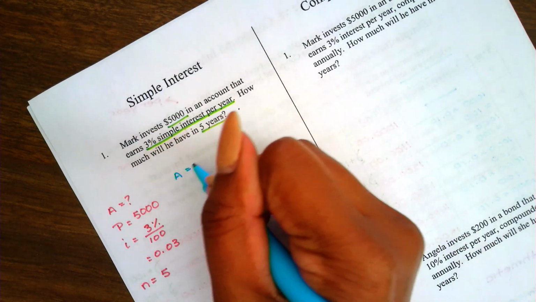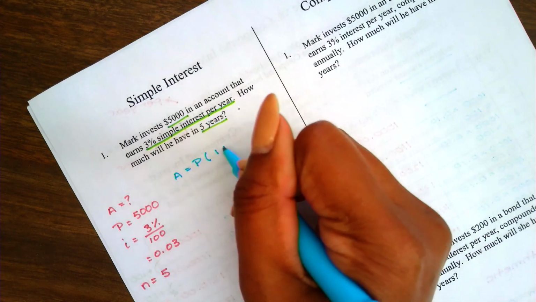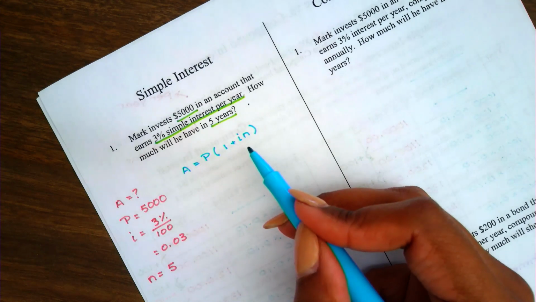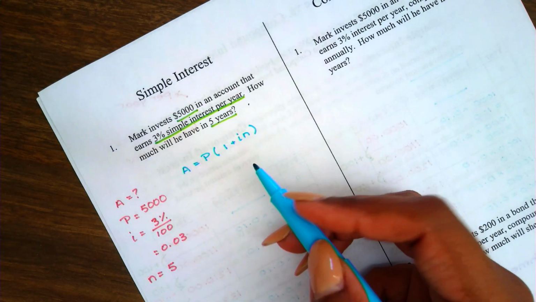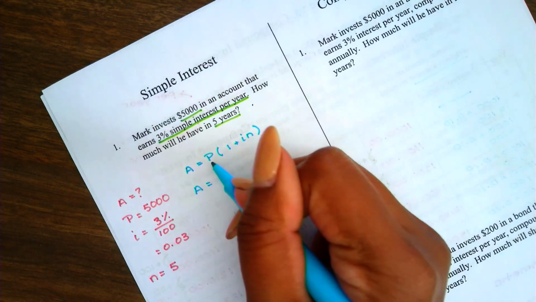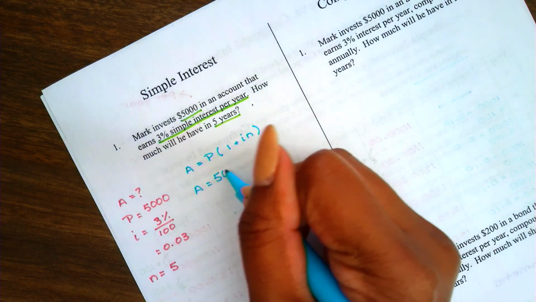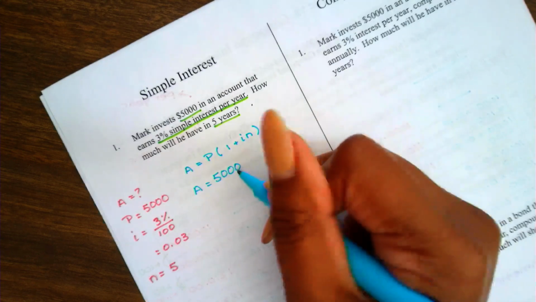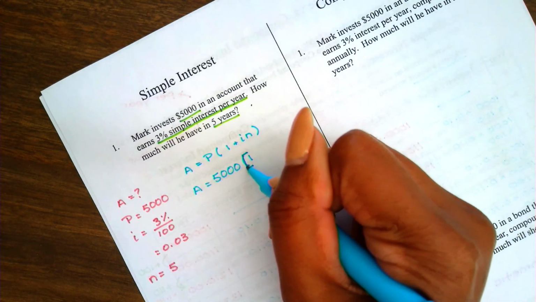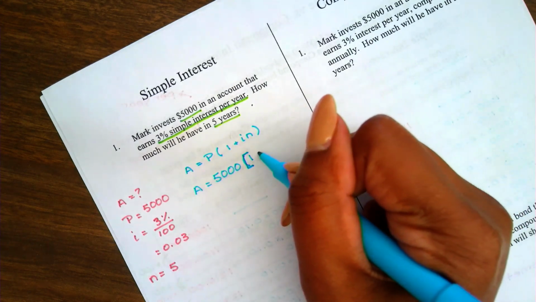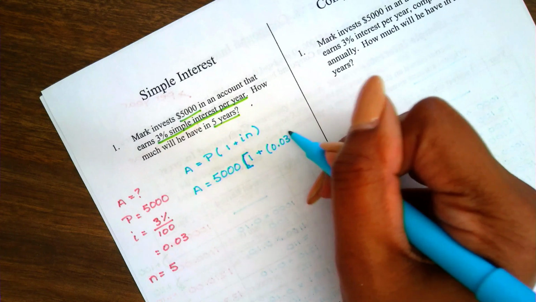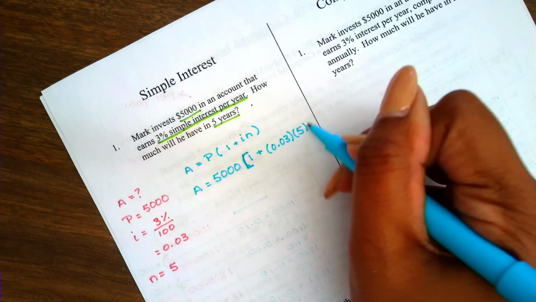So then here, let me use my equation. So I have A equals P times 1 plus I n. Now, I n means I times n. A is my final amount. That's what I don't know. P is my principal, so $5,000, my starting amount. 1, just a 1. I'm actually going to do a square bracket here because then I have 1 plus I, so 0.03 times n, 5.